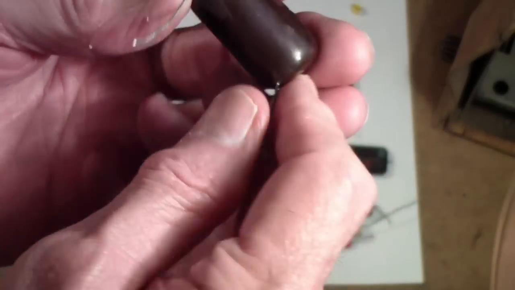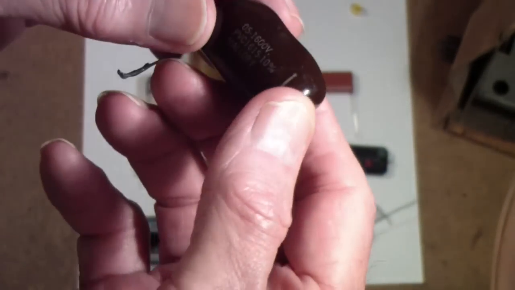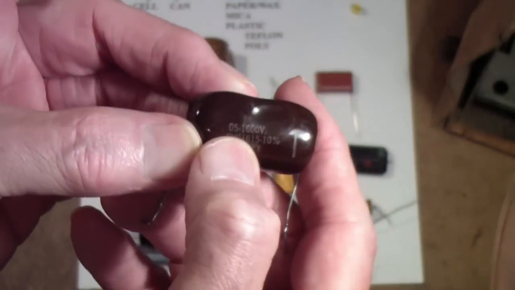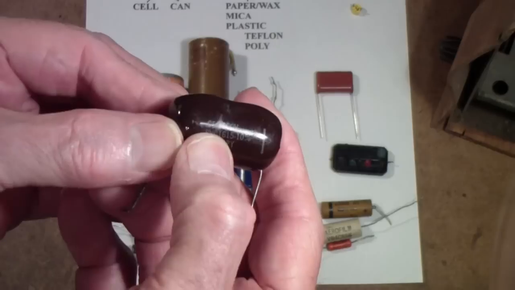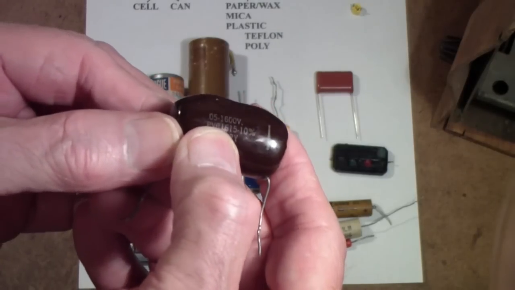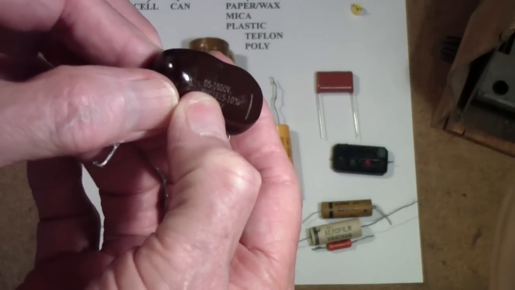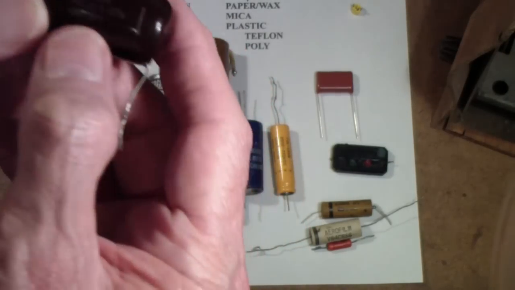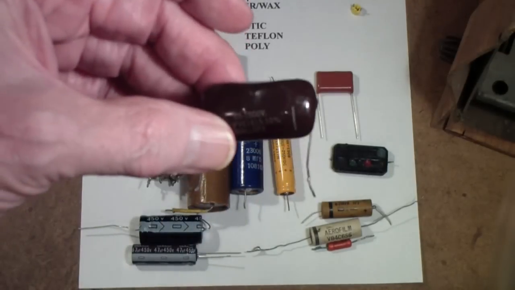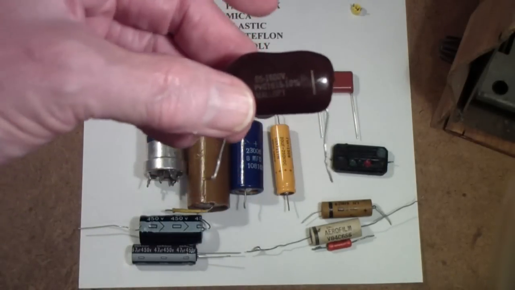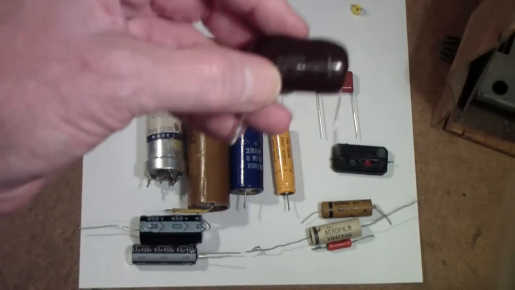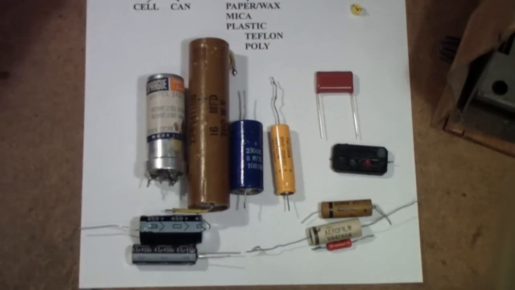This, for example, is a very high voltage capacitor. In fact, if I remember right, it's a 1600 volt, 0.05 microfarad. You may not be able to read that very well, but let me see if I can get it where you can. There, 0.05, 1600 volt. So the reason for its size is because of its voltage rating. Obviously, it doesn't have as much capacity as some of these others.